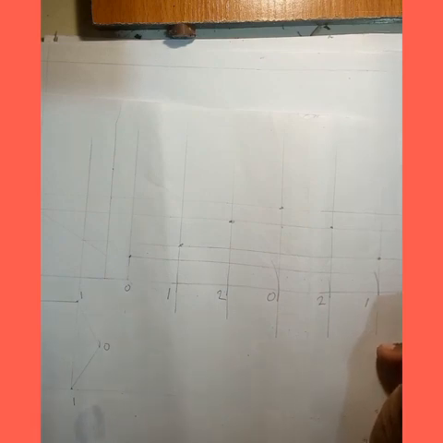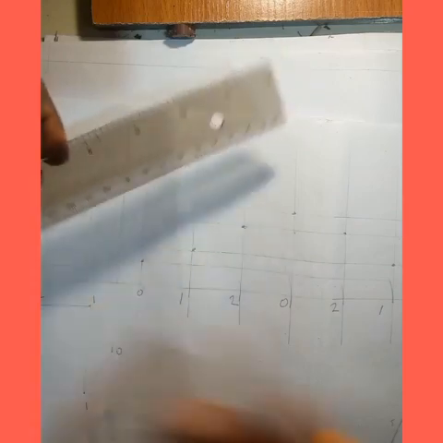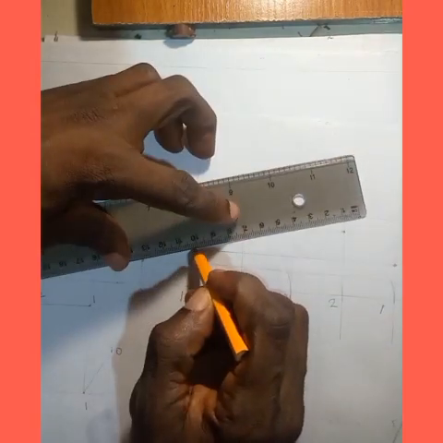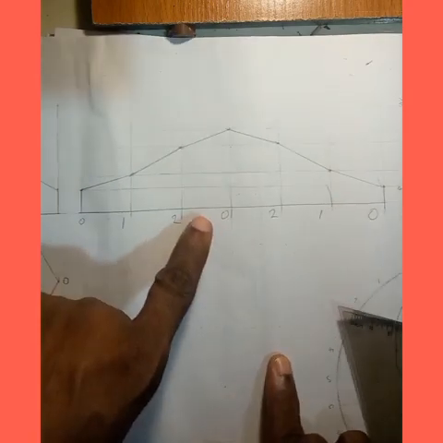So all you need to do is you take your ruler. This time around it's not a French curve. You take your ruler and then connect those points together. So with this, we've been able to draw the front elevation, the plan, and then the development. So this is your development. So now indicate all given dimensions.